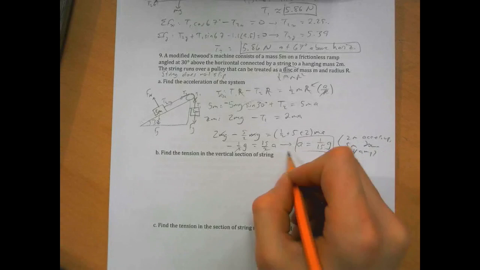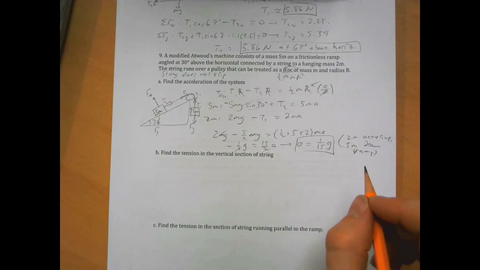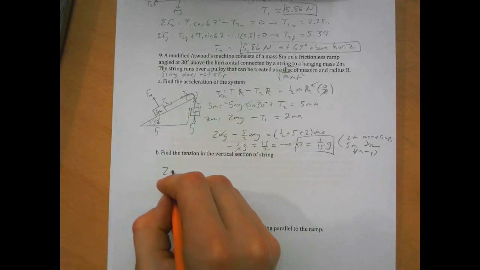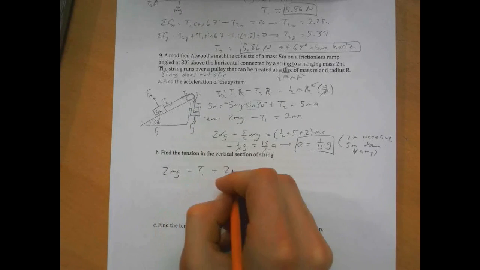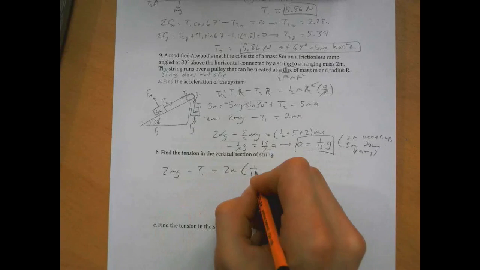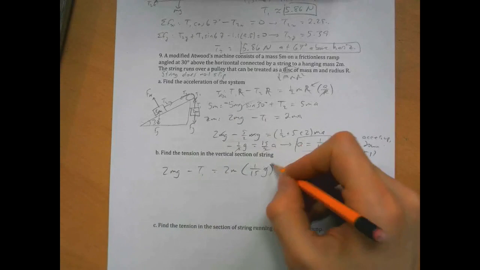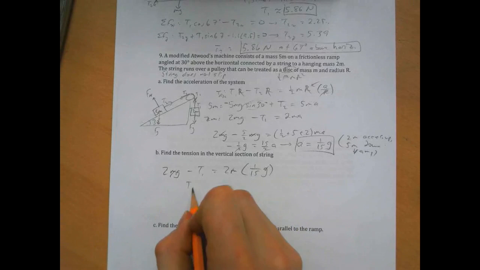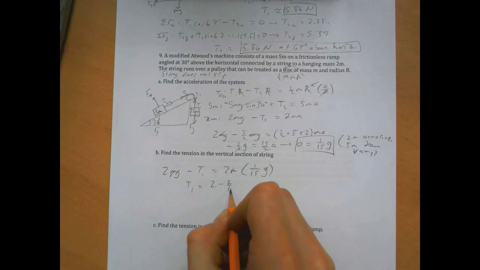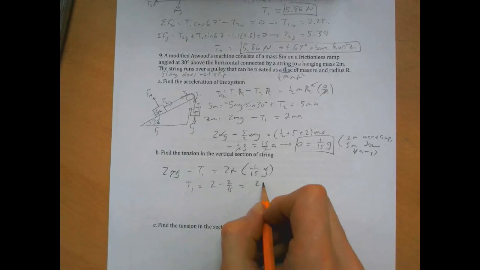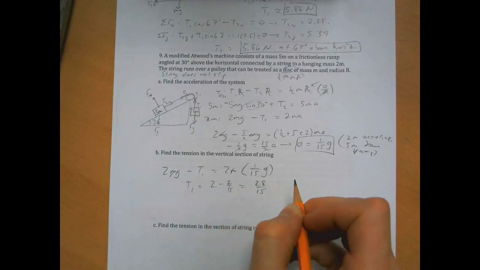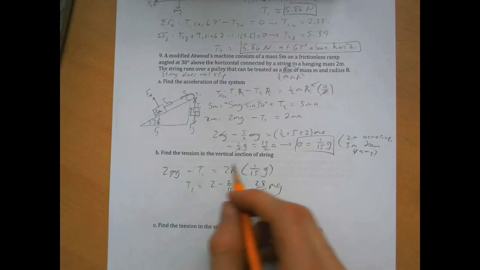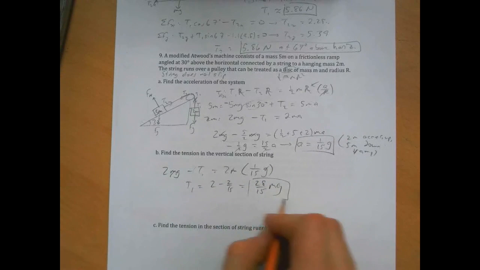A problem would probably ask for the magnitude rather than asking it awkwardly give a direction. Tension in the vertical section of the string, we can take our equation, 2mg minus T1 equals 2m times a. Just 1 over 15 g. We have 2 over, T1, it's going to be 2 minus 2 over 15, so 28 over 15. What am I doing? I can't cancel the m's. I need to keep them there because there's no m in this term. That's silly. So we get 28 over 15 mg.